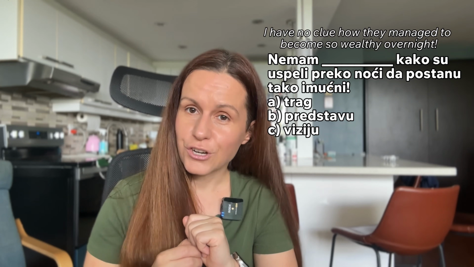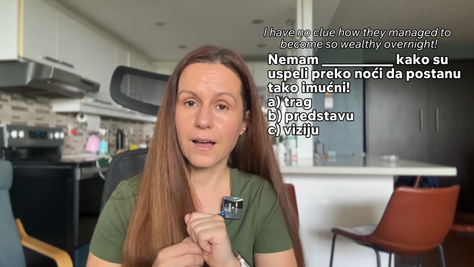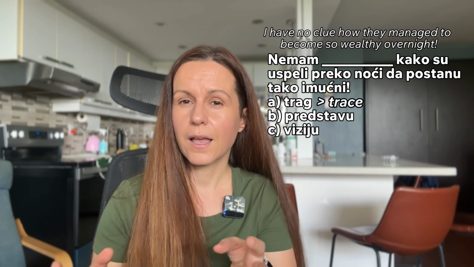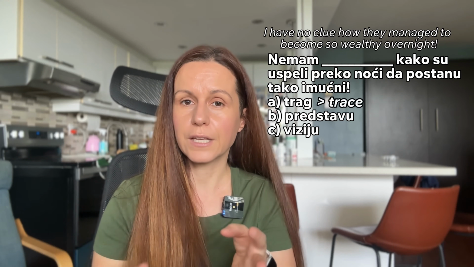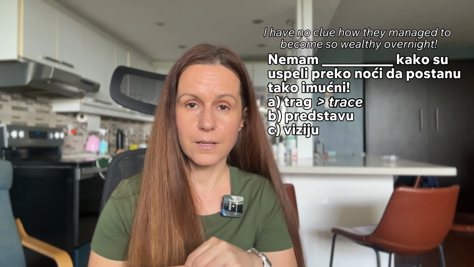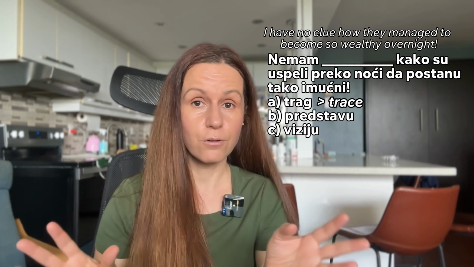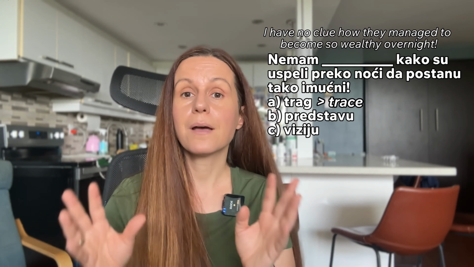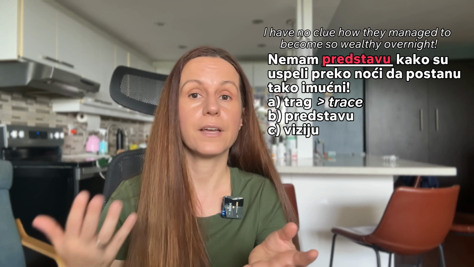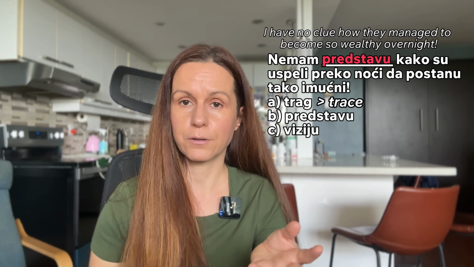You can get into a trap here and think that the correct answer is trag, because trag means trace, and it ends up being similar to the English phrase I don't have a clue. However, in Serbian, I don't have a clue or I have no idea is nemam predstavu. Literally translated, this means I don't have any image or any vision about something.